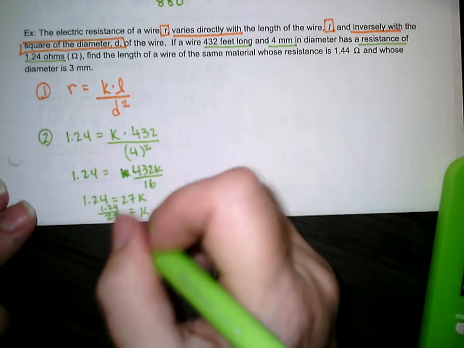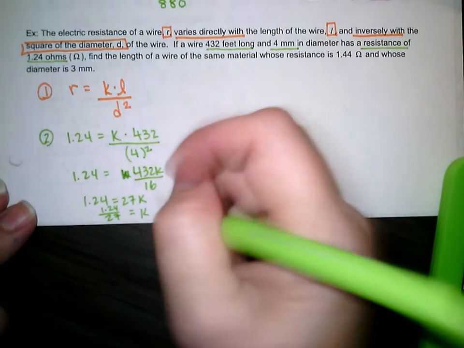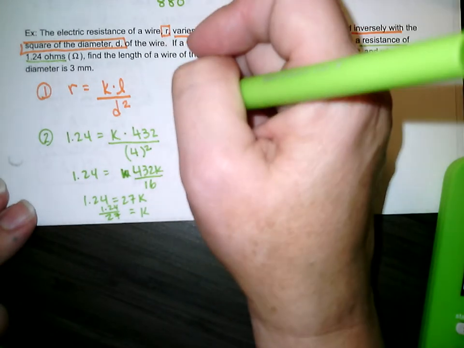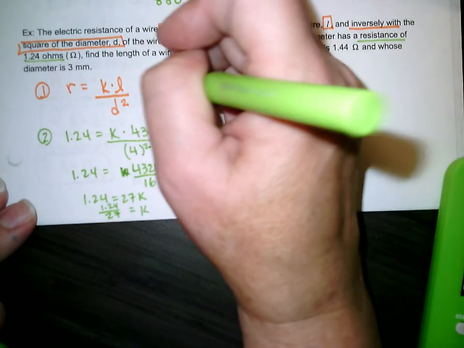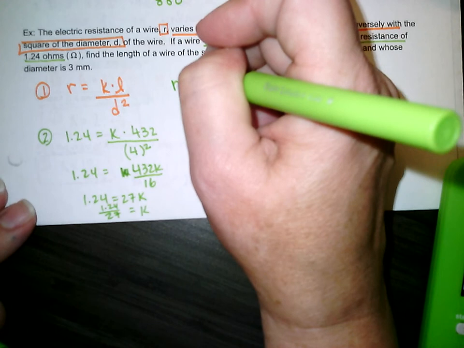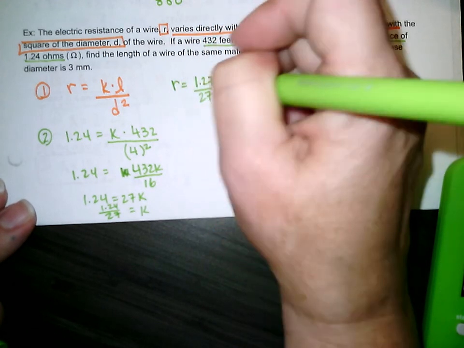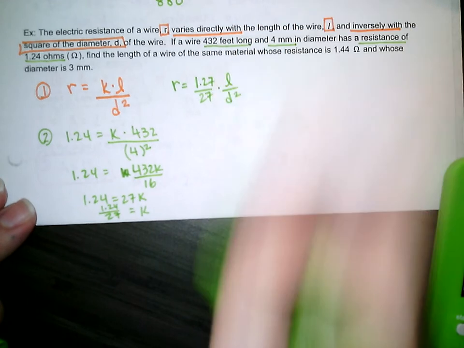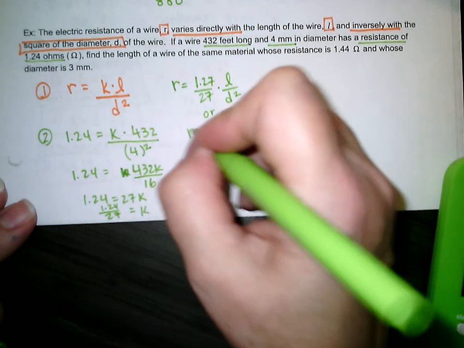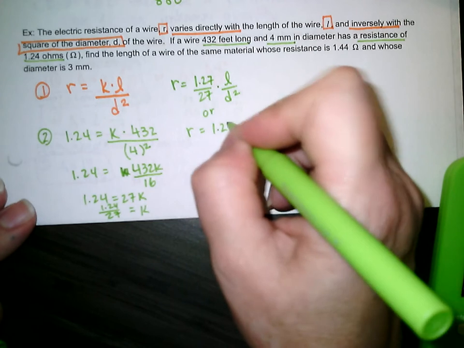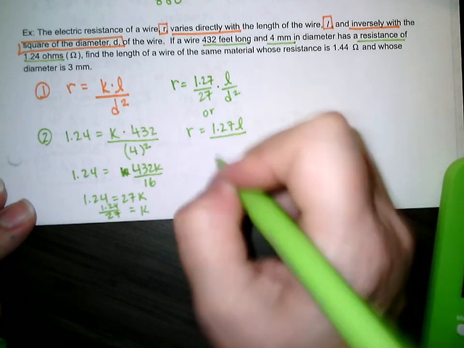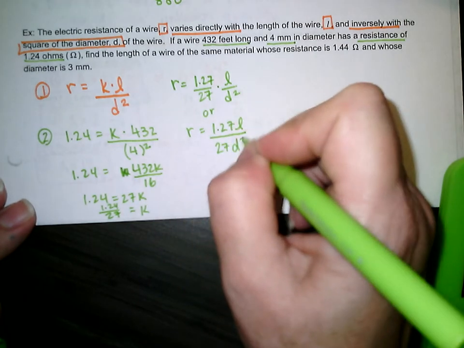I'm just going to leave it in that fraction. So my level 2 would be R equals 1.24 over 27 times L over D squared. Or we could write it, if we multiply straight across, 1.24 L over 27 D squared.